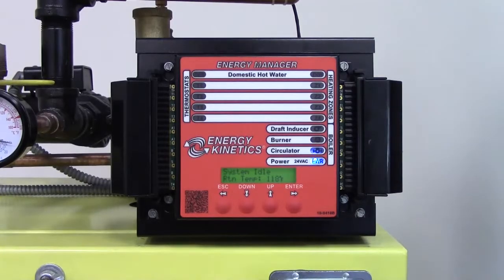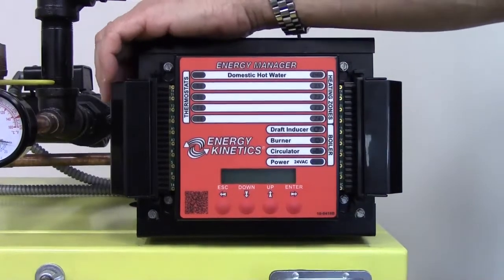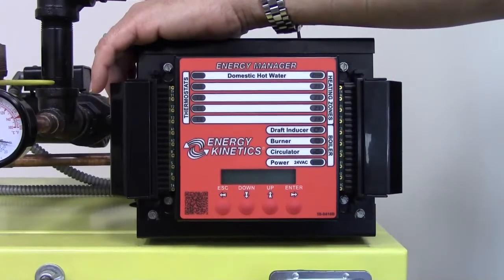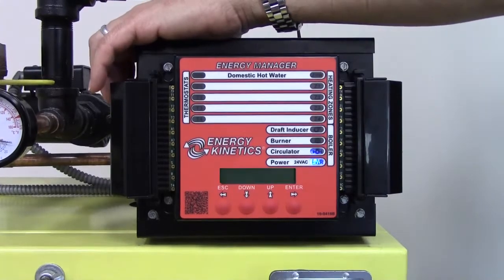You're done! The manager is functioning properly. Remember to reset your thermostats to the original set point and make sure your burner and system switch power is on.